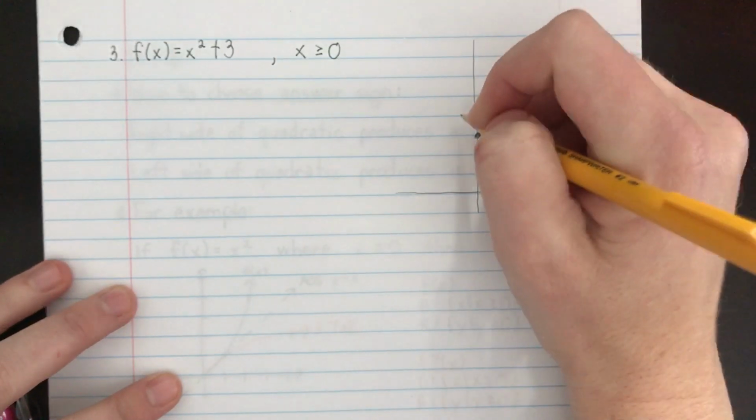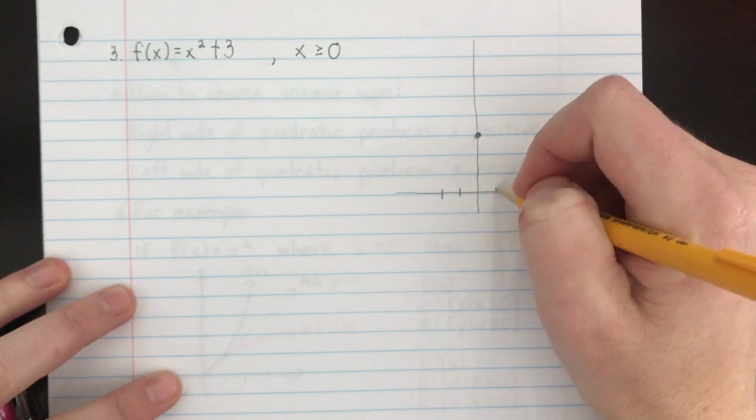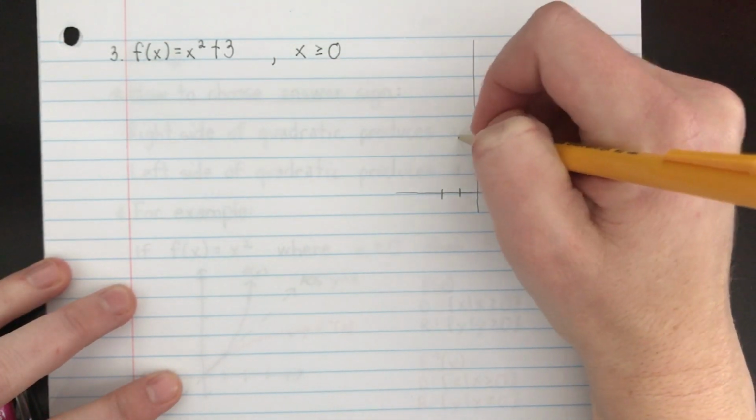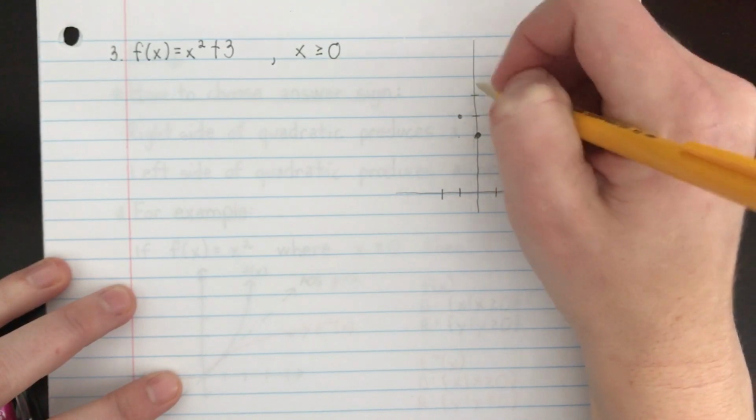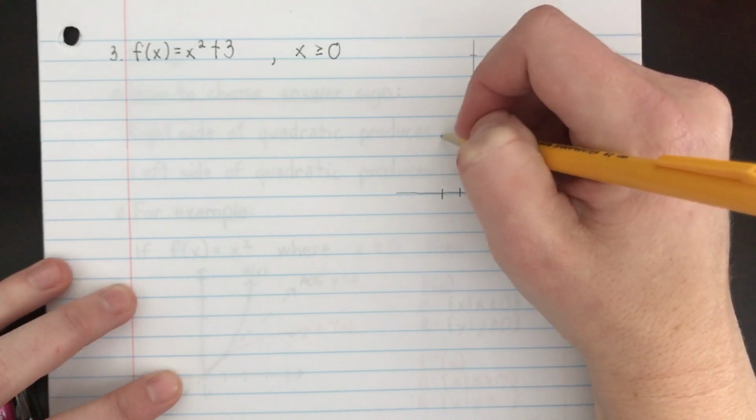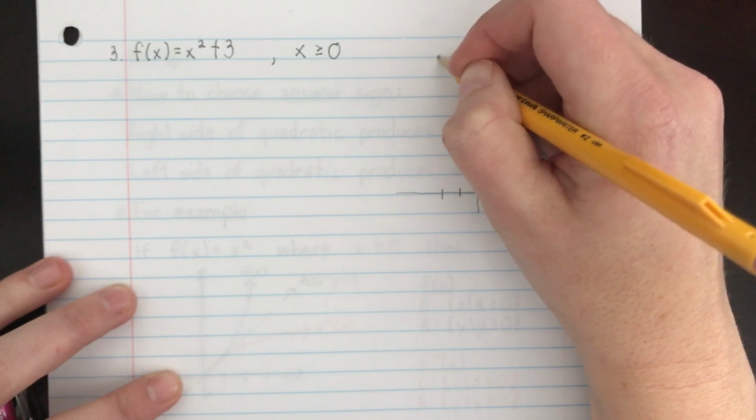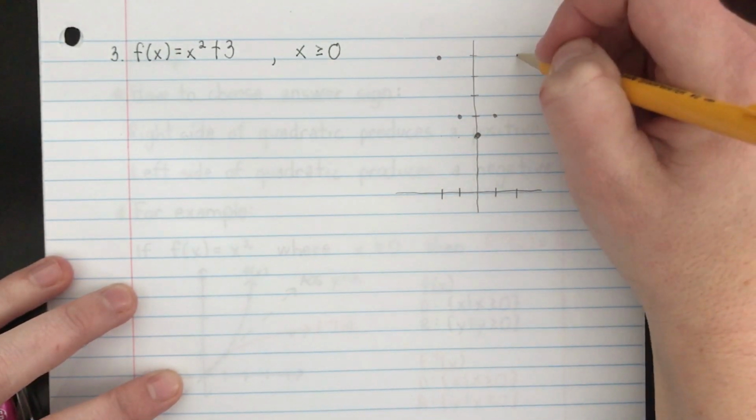Okay, shifted up 3, and then of course we would have left 1 up 1, and then left 2 up 1, 2, 3, 4. That's the quadratic parent function.